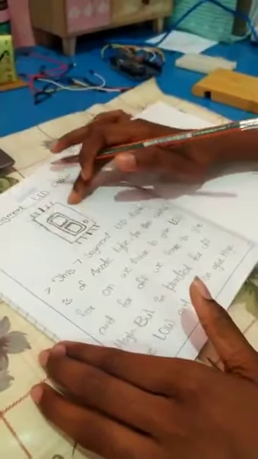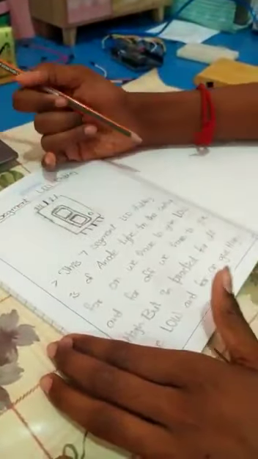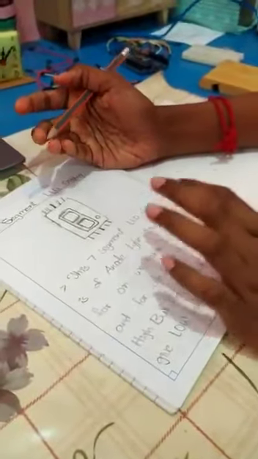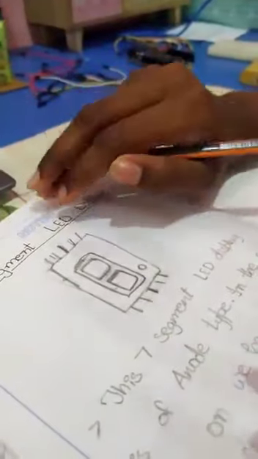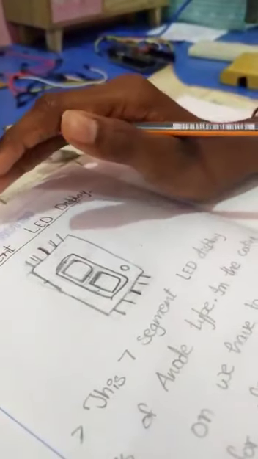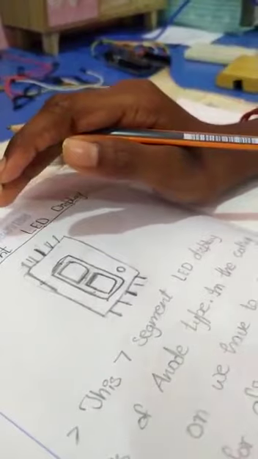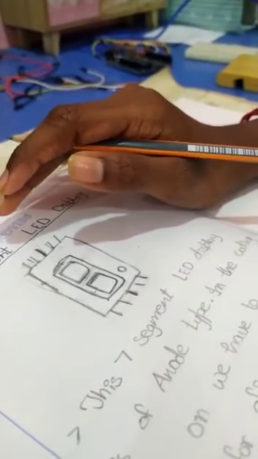So this is a 7-segment LED display picture. This 7-segment LED display is of anode type. In coding, usually we give low for off and high for on. But as this is anode type, we have to give low for on and high for off. But in practical we can give it as usual, like low for off and high for on.